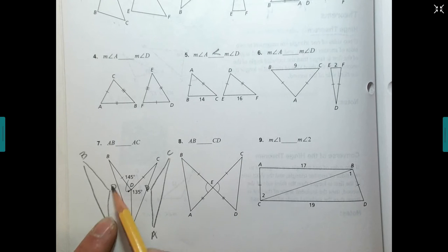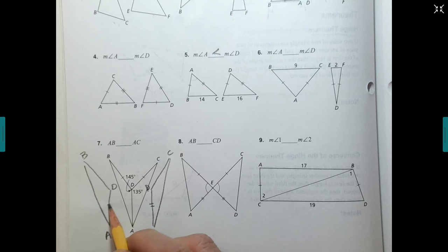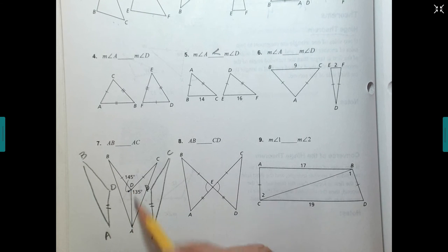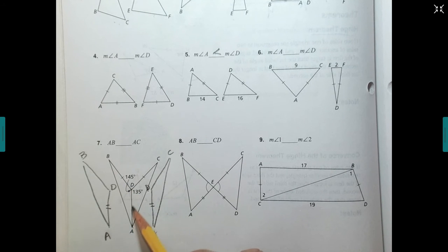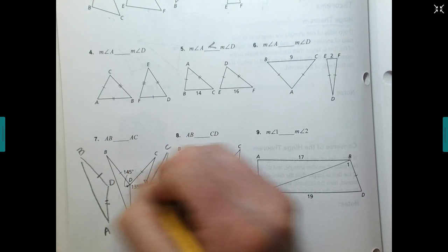So if you notice, this is AD and this is AD. So those are actually equal to each other, right? So AD equals AD. So AD for this triangle is the same length as AD for this triangle. It's called the shared side length. And then this side is equal to this side.